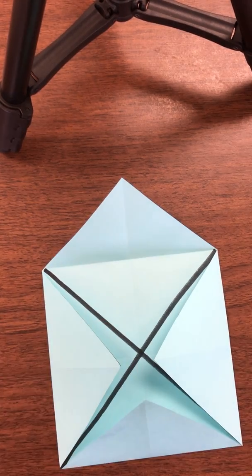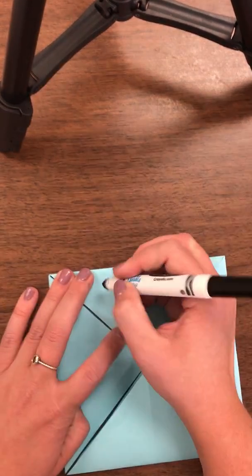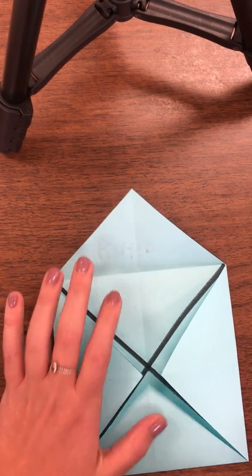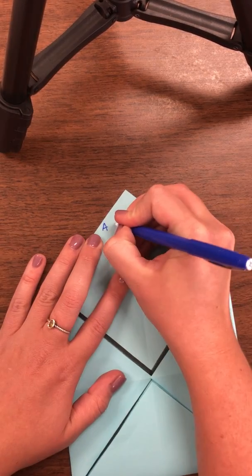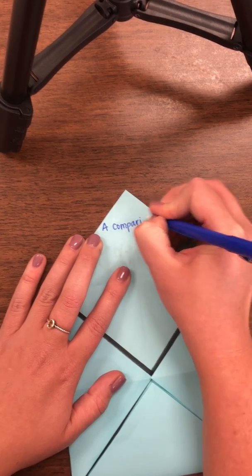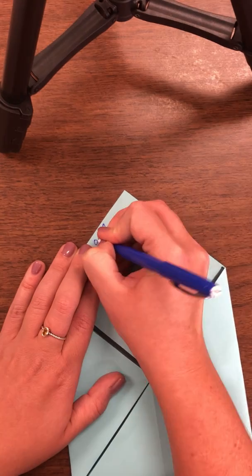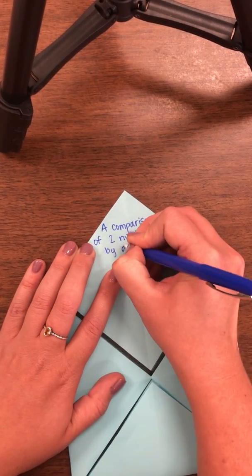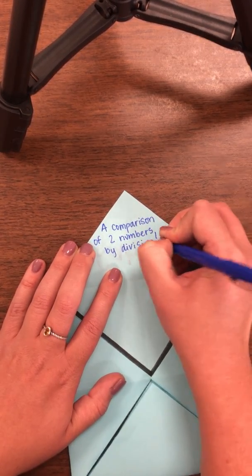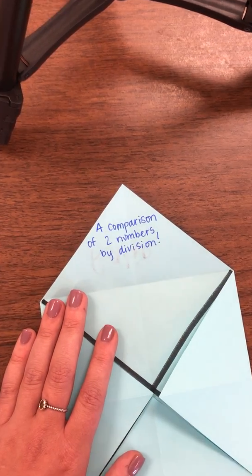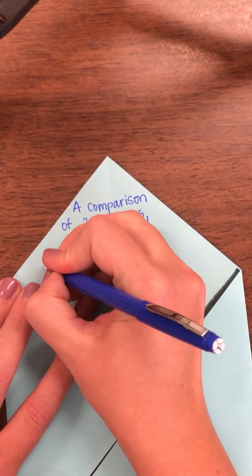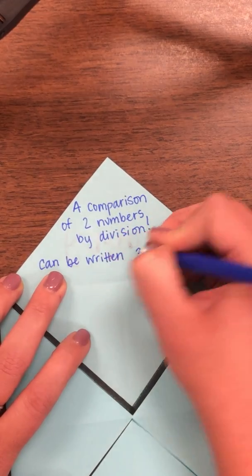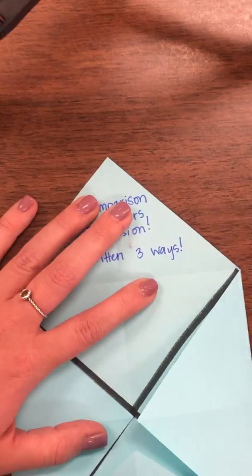And these words should be review for you. So we're gonna start with the word ratio. A ratio is a comparison of two numbers by division. A comparison of two numbers by division, okay? So a ratio can also be written three ways. These three ways should be review.